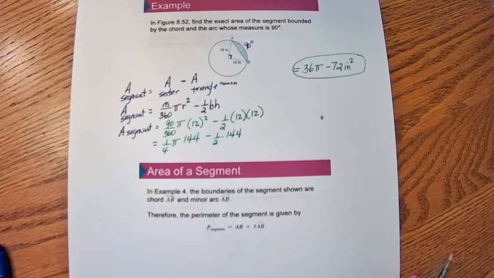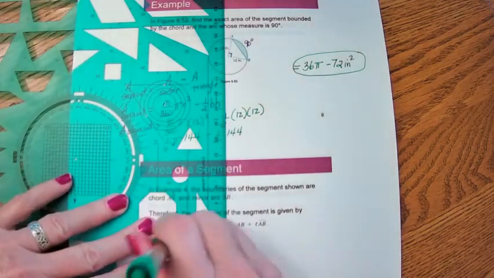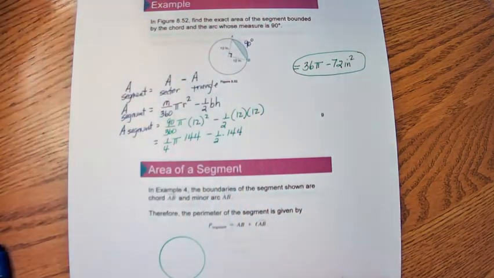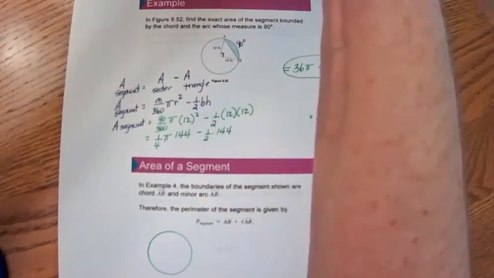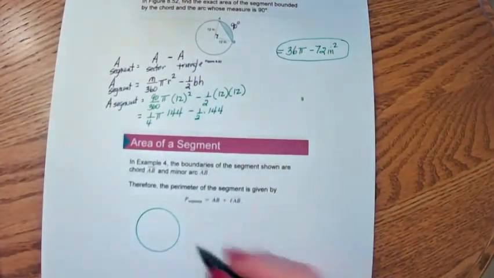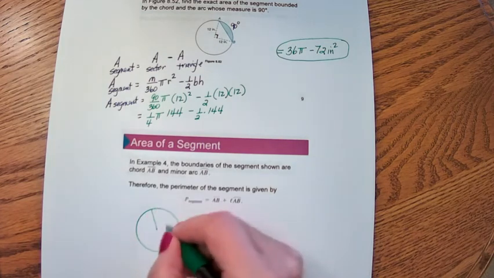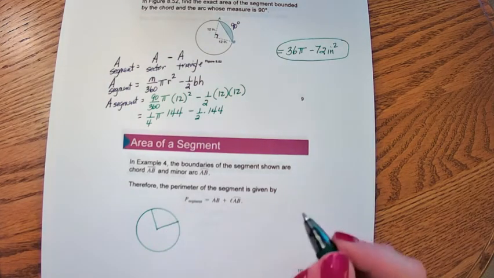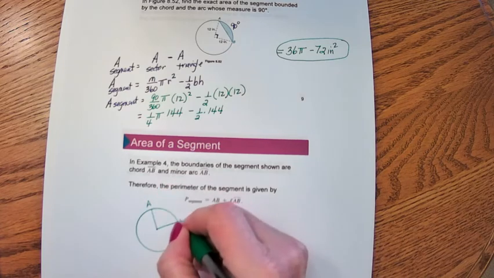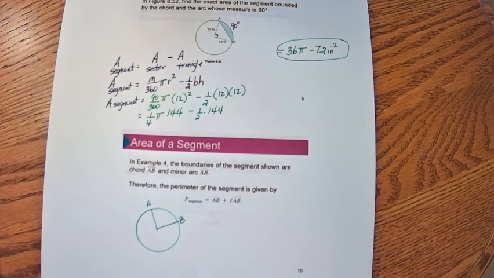Now, what if we were asked to find the perimeter? We're not going to go through this problem right now, but if I wanted to find the perimeter of a segment, let's go ahead and draw one here. So let's say that here is the segment, endpoints A and B on the arc.